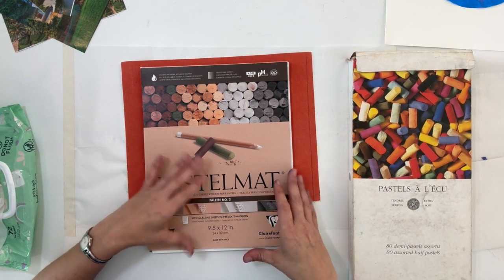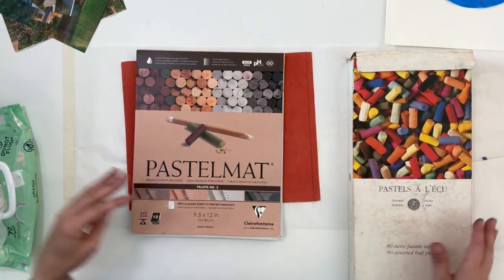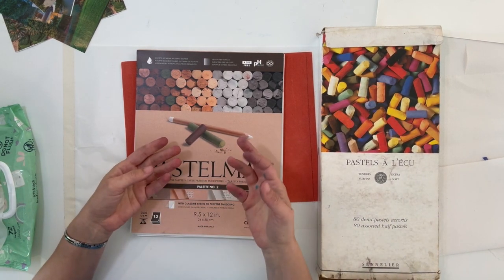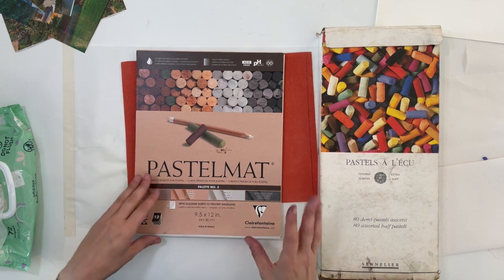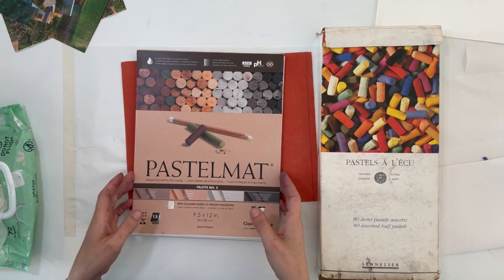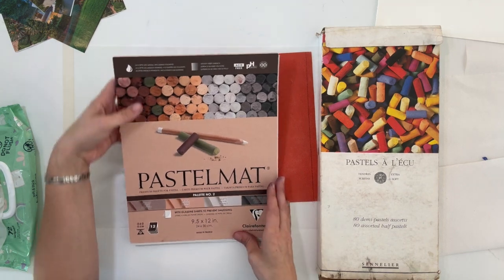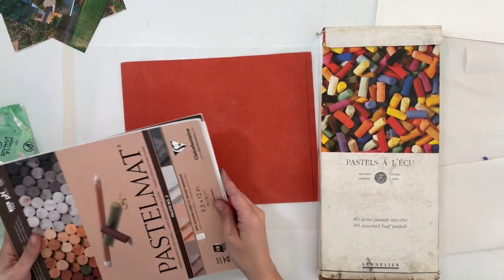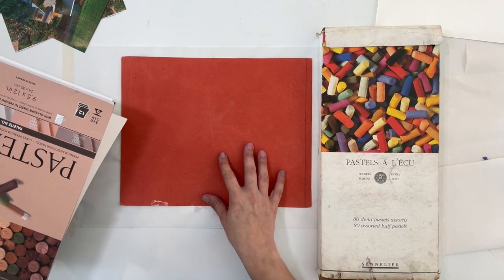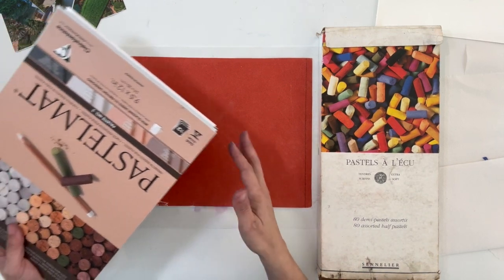I also have some pastel paper, which is important to use. We're going to be using soft pastels that feel very soft, almost like chalk. These are not oil pastels, so just not to confuse the two. For the soft pastels, you want to have paper that almost feels like sandpaper and has a little bit of grit to it. My favorite color to use is this beautiful burnt orange, burnt sienna color. It just makes for a really nice background for landscape paintings like the one that I'm going to do today.